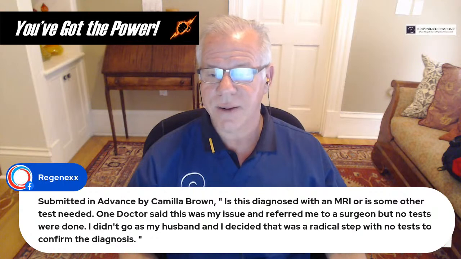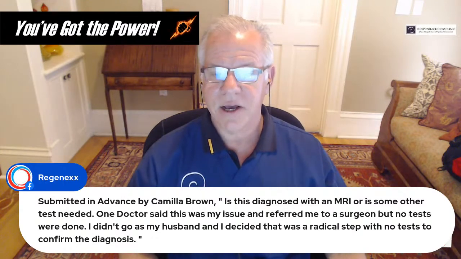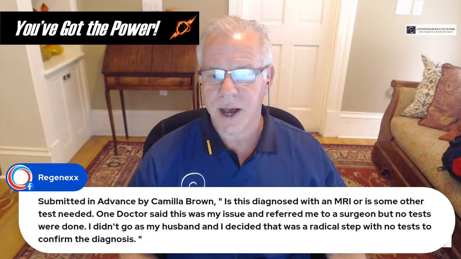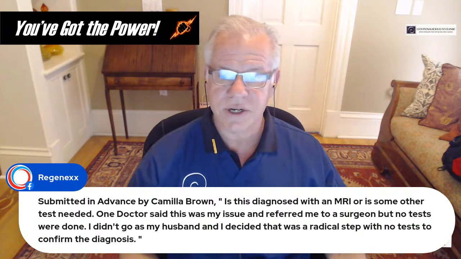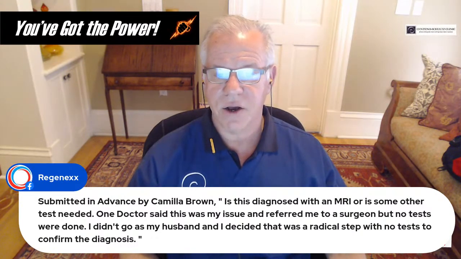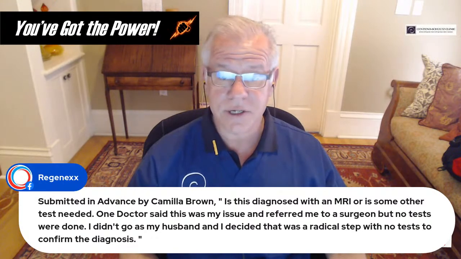Is this diagnosed with an MRI or is there some other test needed? One doctor said this was my issue and referred me to a surgeon, but no tests were done. I didn't go, as my husband and I decided it was a radical step with no test to confirm the diagnosis.